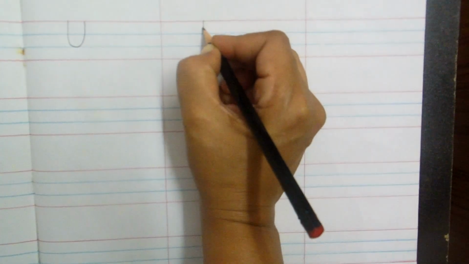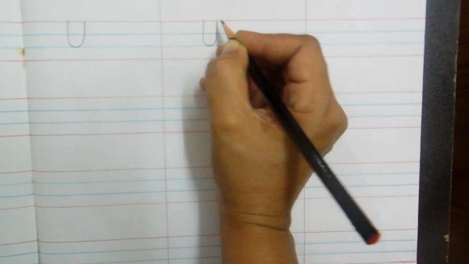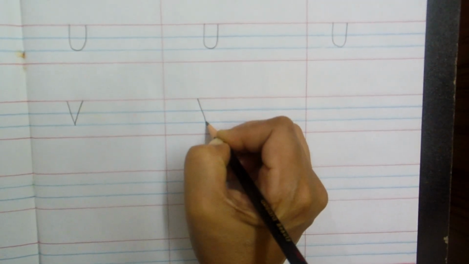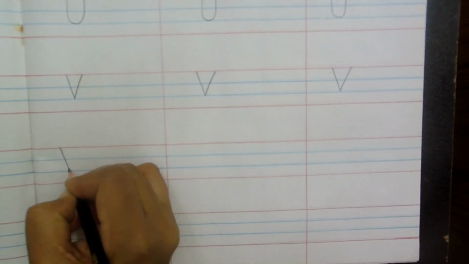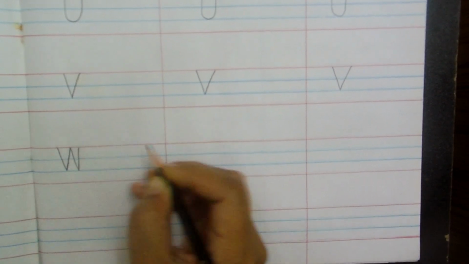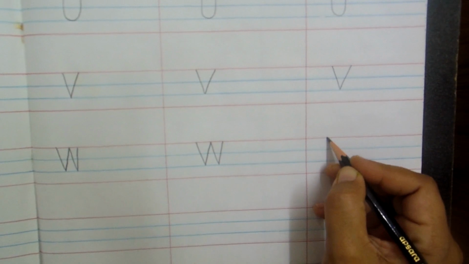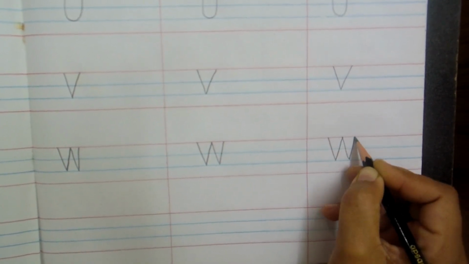Now let us make U. One standing line, curve and again standing line makes U. This is U. Now V. One slanting line, second slanting line makes V. W, 2 times V, or slanting, another slanting, these 4 slanting lines makes W.